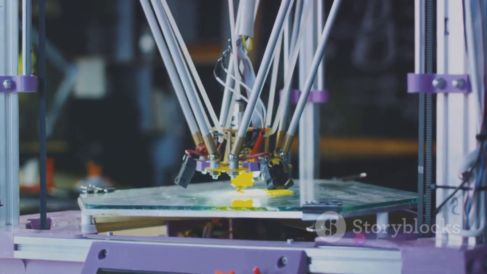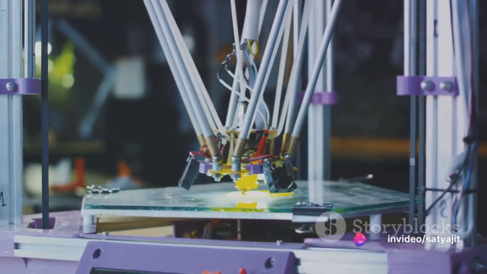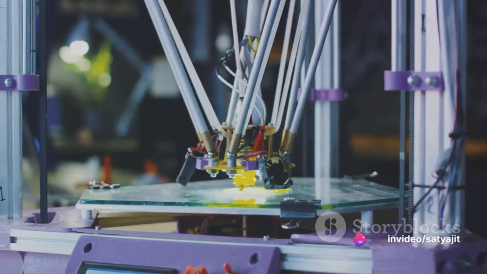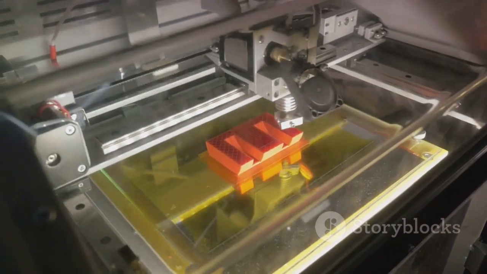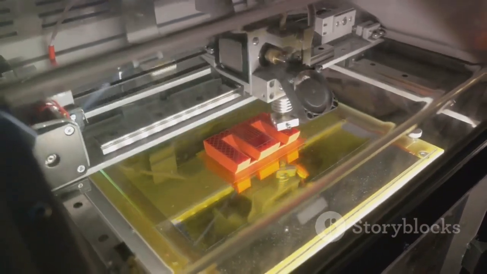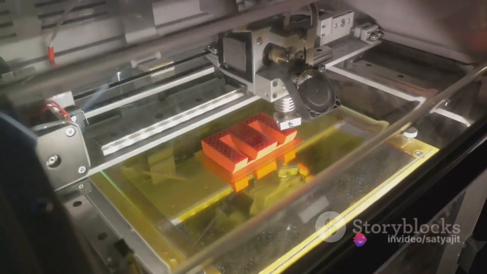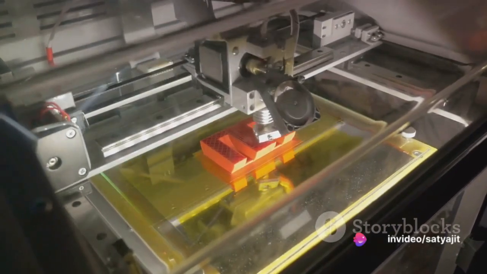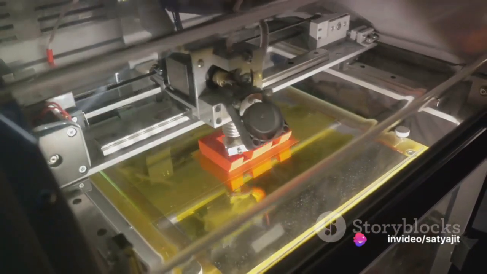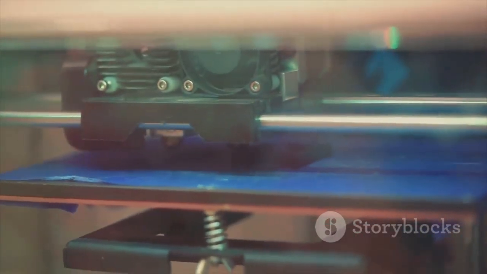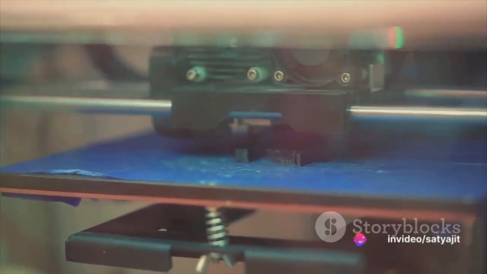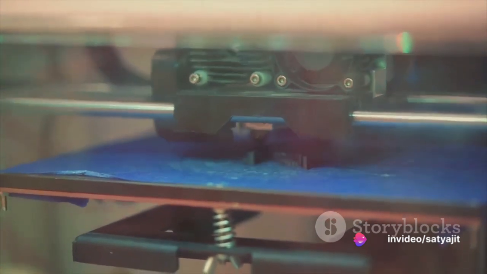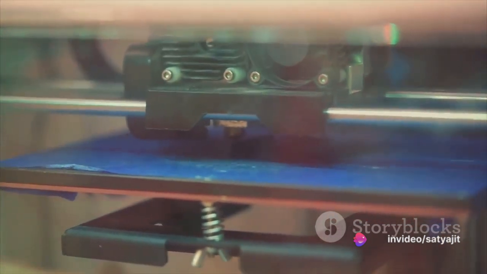Now, the construction material plays a critical role in this process. It's not just about piling up layers, it's about building a structure that's strong and stable. The material used is typically a concrete mixture, carefully formulated for 3D printing. This special mix is designed to be extrudable, yet sturdy enough to support the load of the subsequent layers. It's a delicate balance. The material needs to be fluid enough to be pushed through the printer nozzle, but once it's laid down, it must solidify quickly to provide the necessary structural integrity.